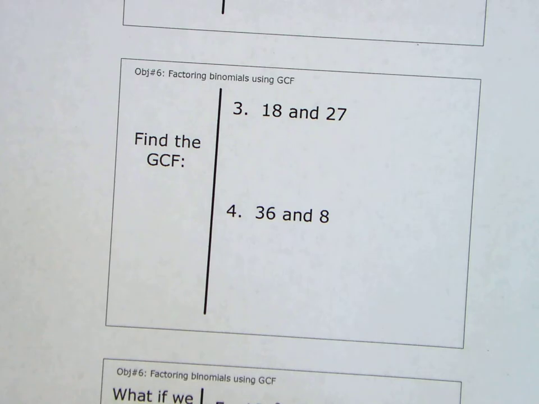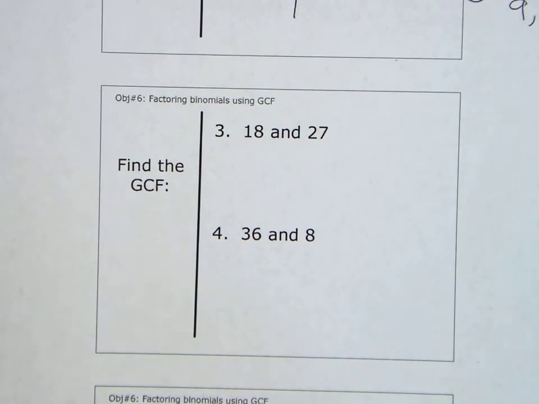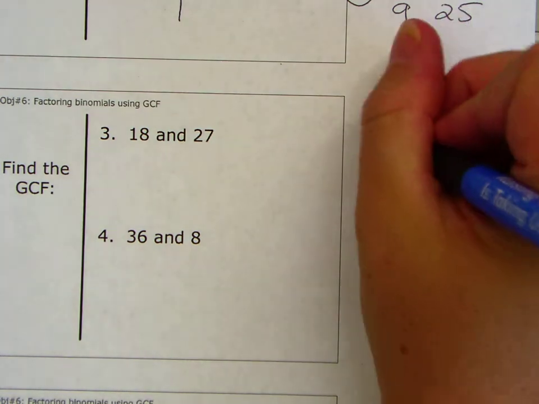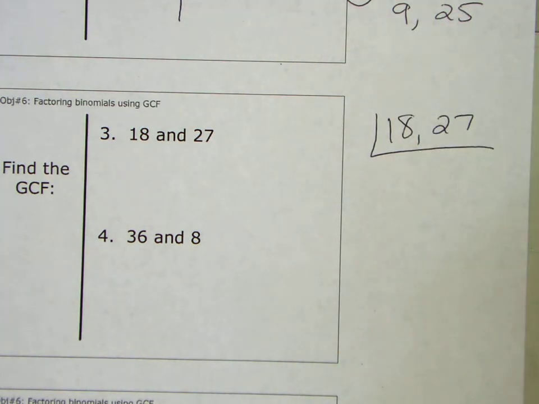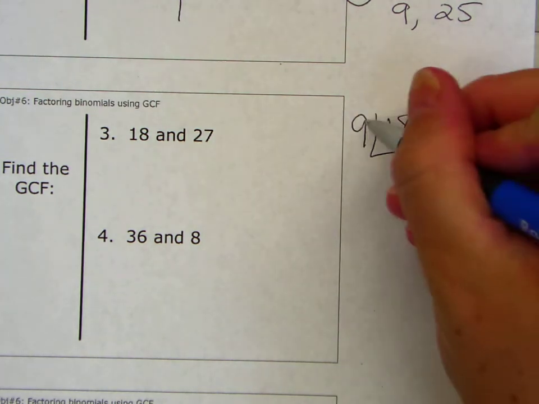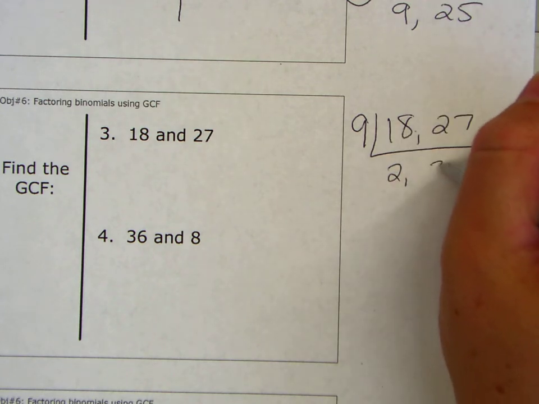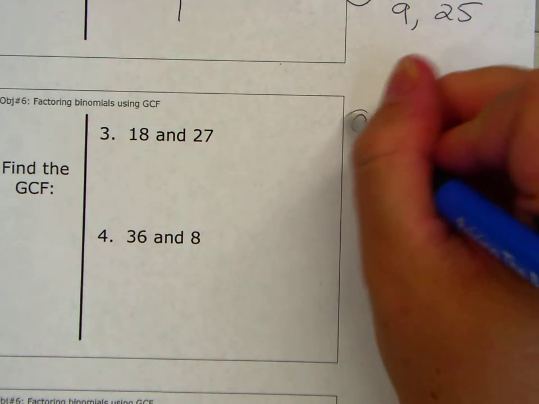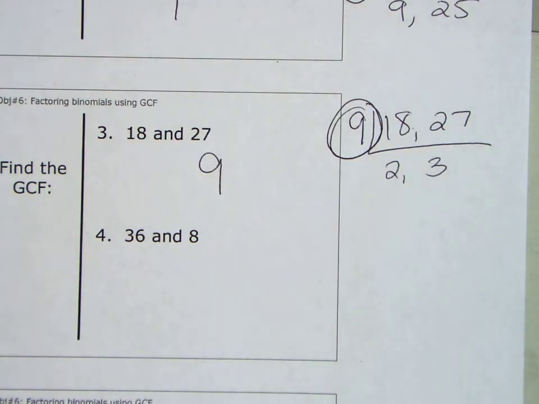Pause the video and try number 3 and 4 on your own. All right, 18 and 27. What goes into both of those? I see 9. So I'm going to divide by 9. 18 divided by 9 is 2. 27 divided by 9 is 3. Nothing goes into those, so I actually picked it off right away. All right, the answer is 9.